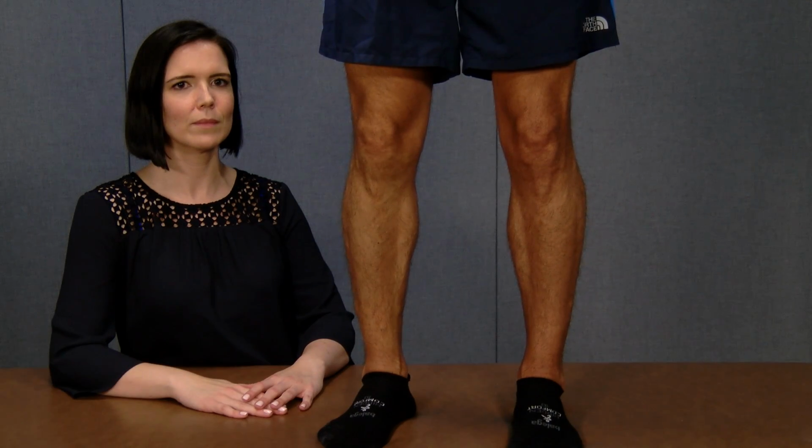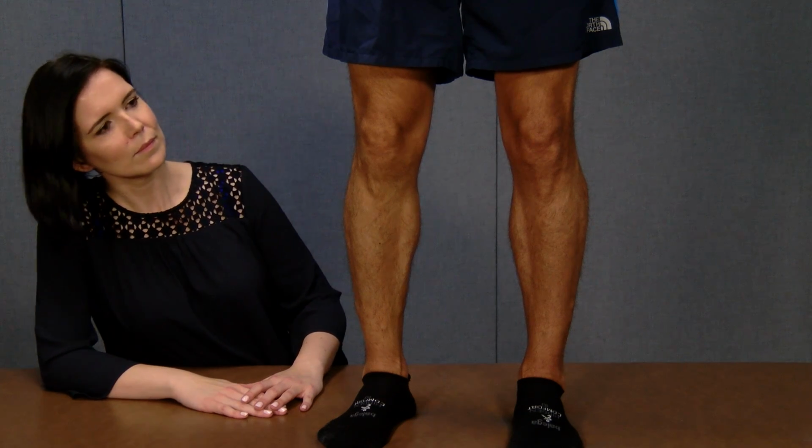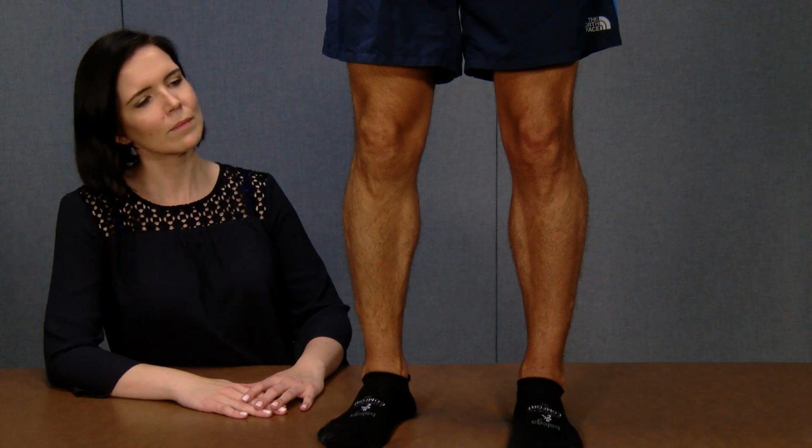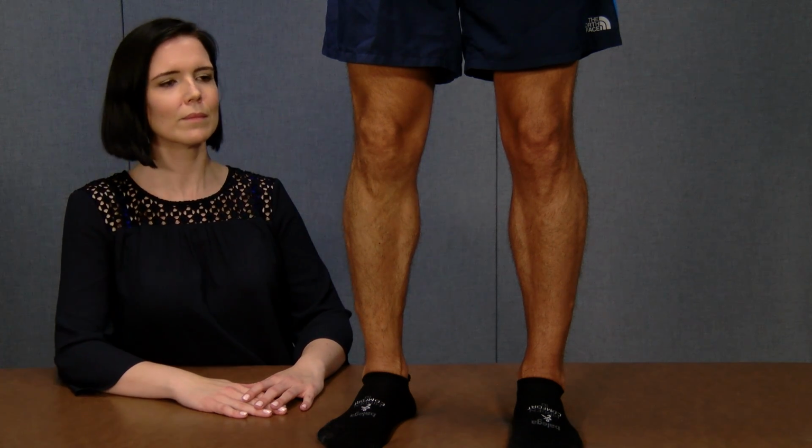The knee examination. Inspection of the knee. Observe the lower leg alignment with patient standing. Look for deformities, swelling, masses, or color change. Palpate the following landmarks bilaterally.